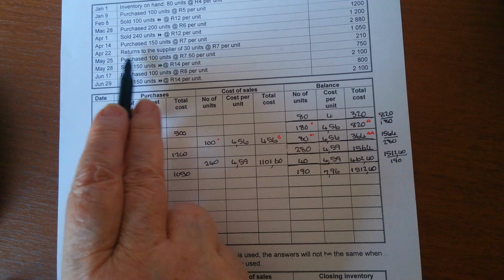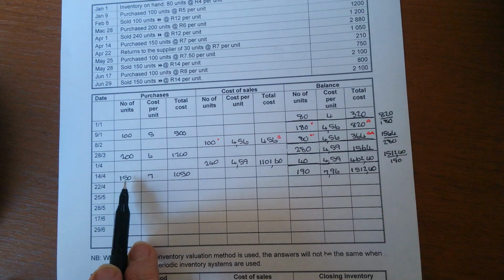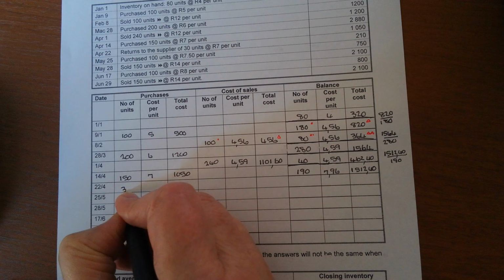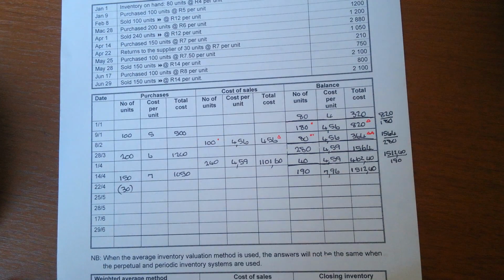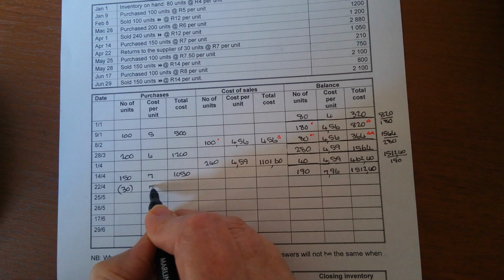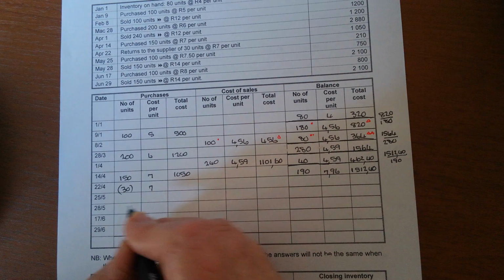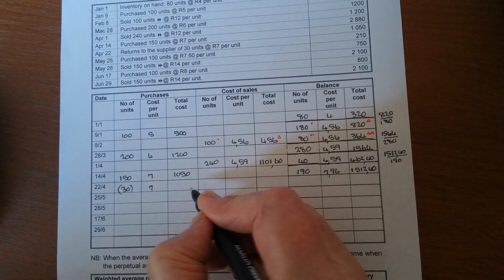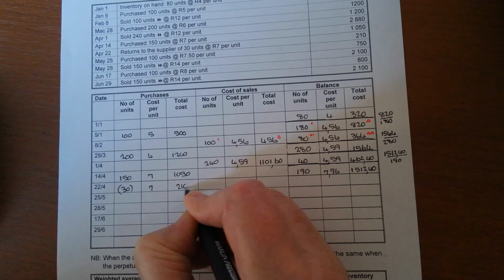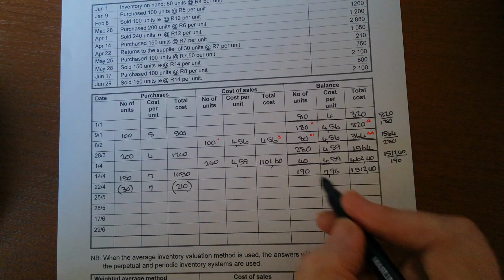Okay, on the 22nd of April, we return goods. So of the 150 that we purchased, we send 30 back, so my number of units will decrease by 30. We paid 7 rand for each, so we will receive 7 rand back per unit. If I multiply that, my total purchases will decrease by 210 rand.